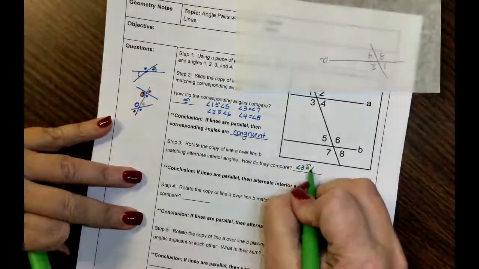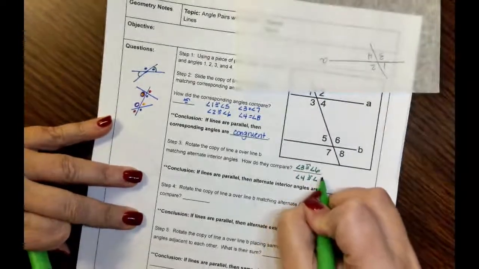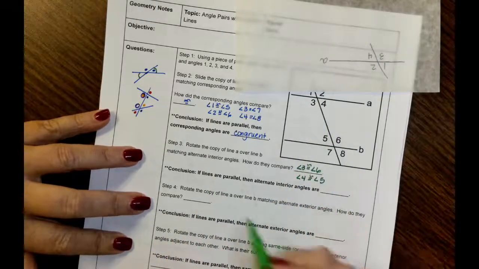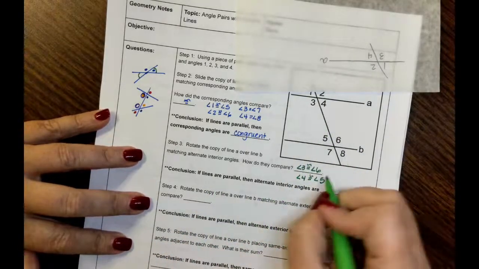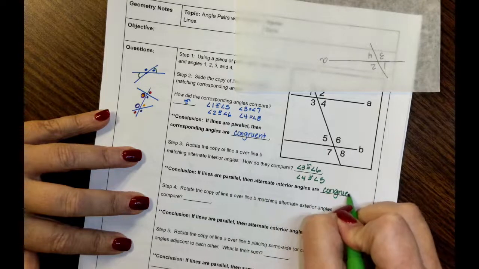So angle 3 is congruent to angle 6, and angle 4 is congruent to angle 5. Our conclusion is if lines are parallel, like A and B are, then alternate interior angles are congruent. They are the same size.